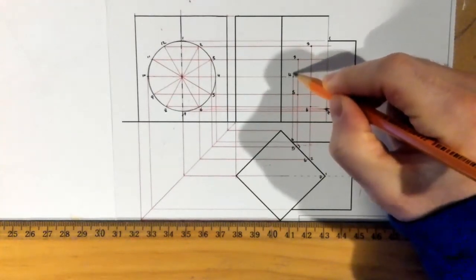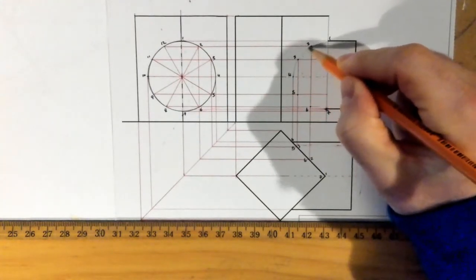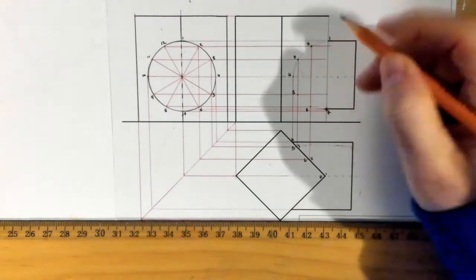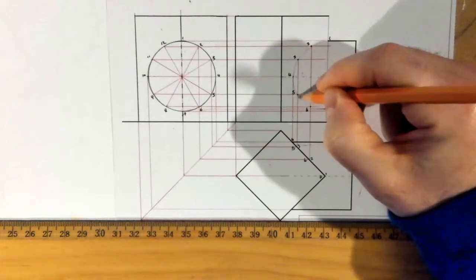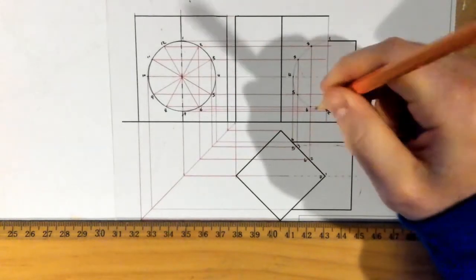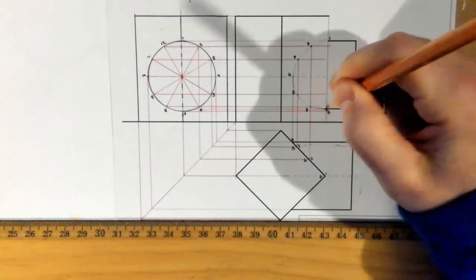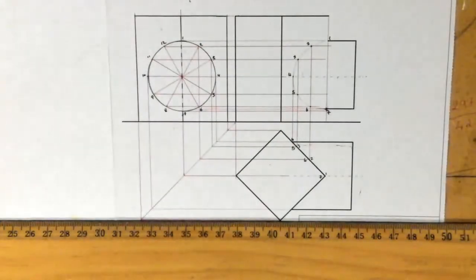Now, draw these in. It's a cylinder intersecting. It's going to go in like that. And excuse my inaccuracy.